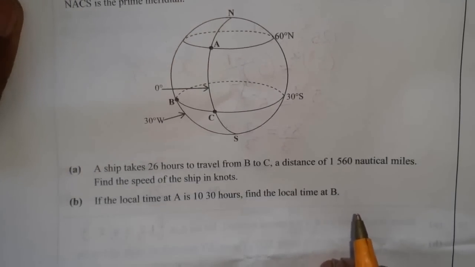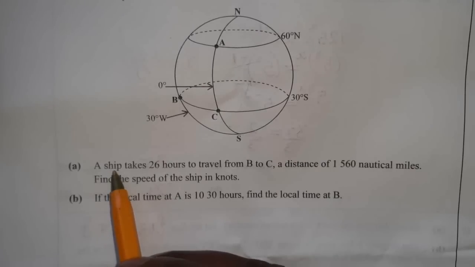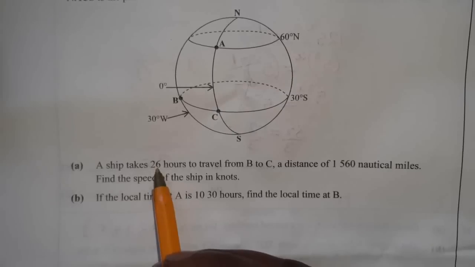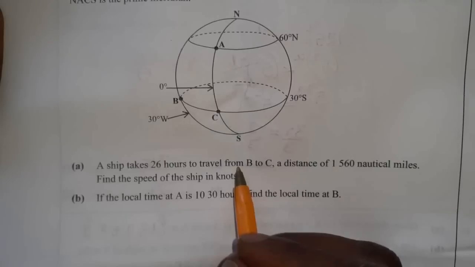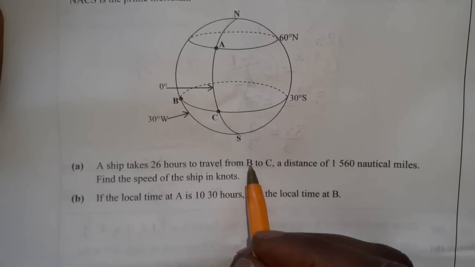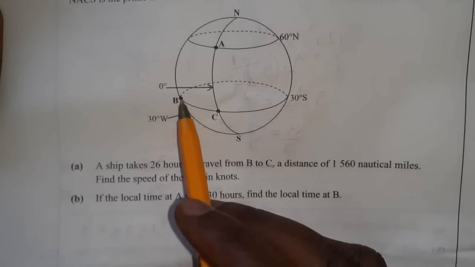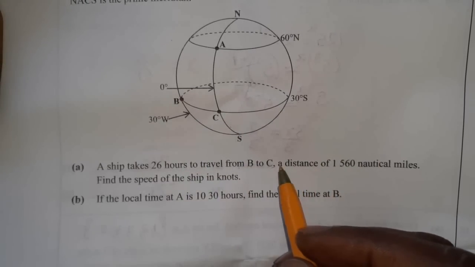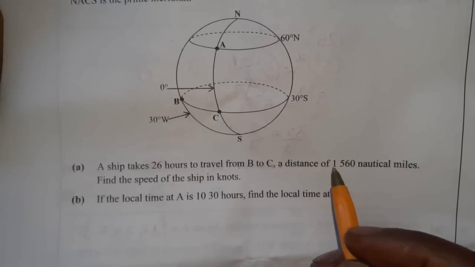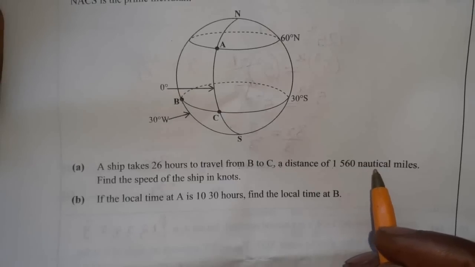Then here now, we are told that a ship takes 26 hours to travel from B to C. From B to C, a distance of 1,560 nautical miles.